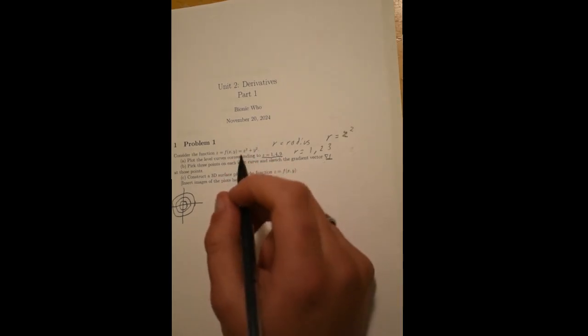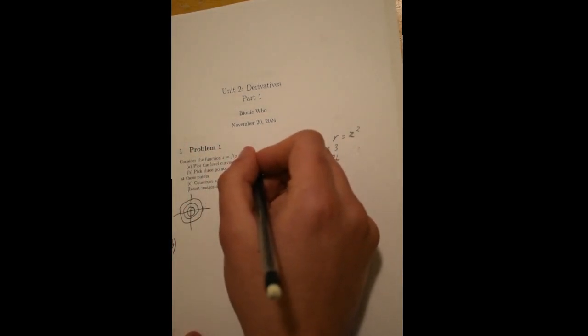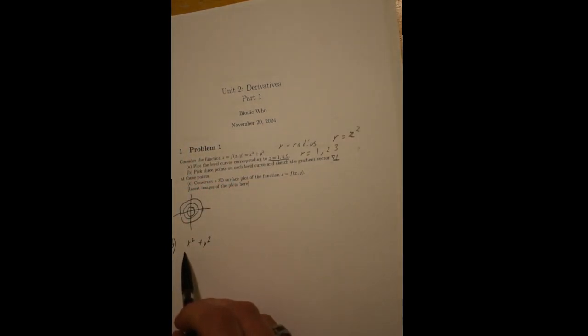Secondly, we need to pick a few points to plug into this right here. This is basically the derivative of each part of this function. Let's label this as A. We take this right here and take the derivative according to x and y.